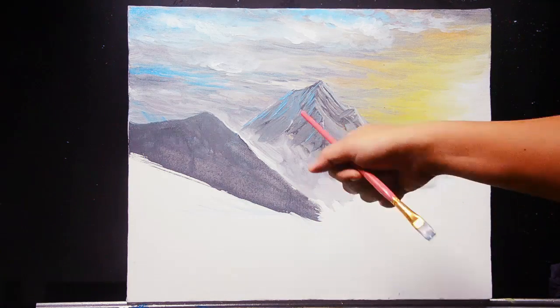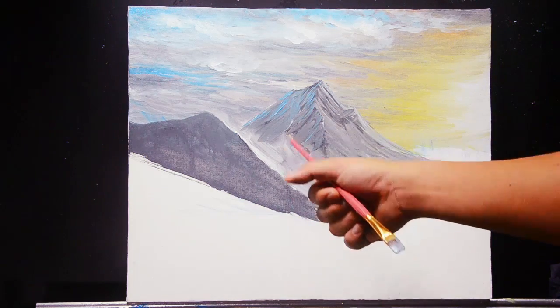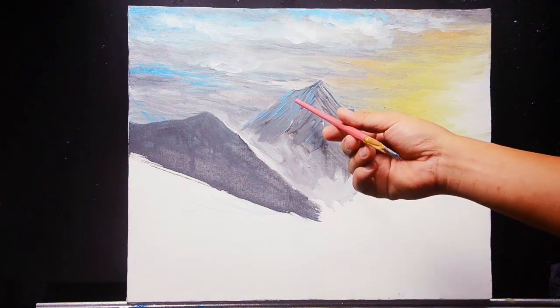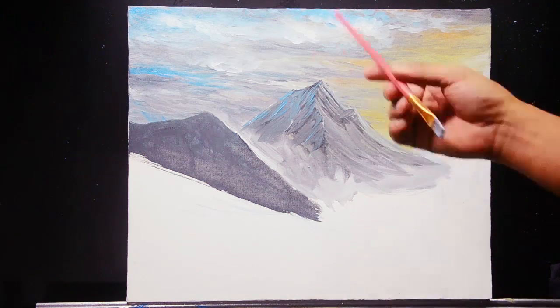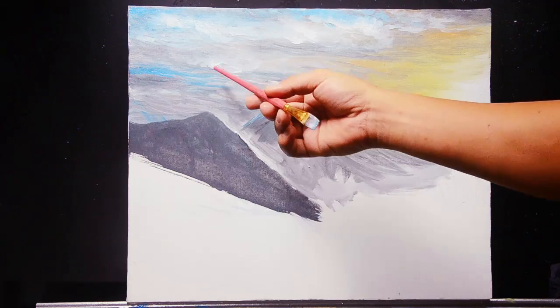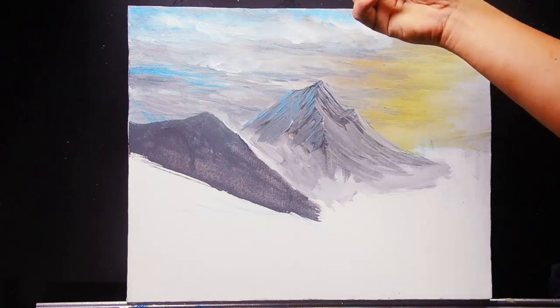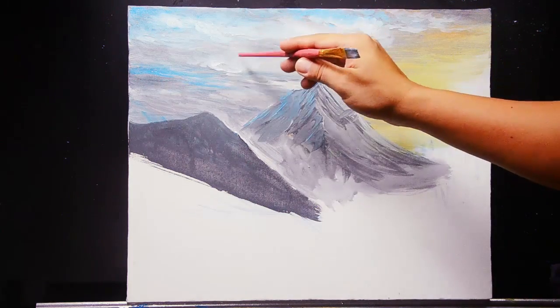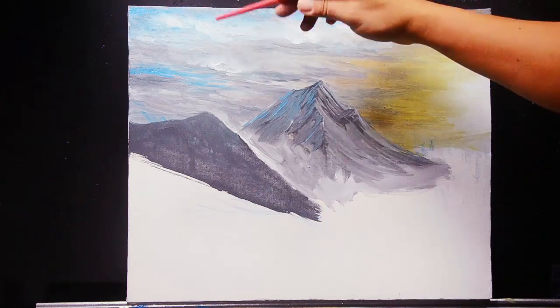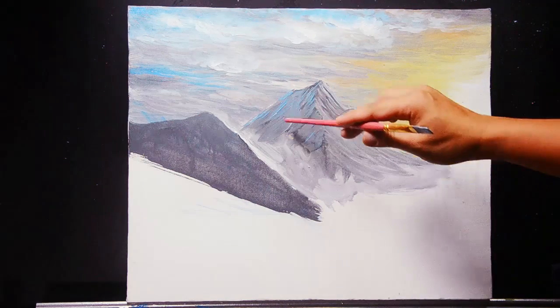I use the blue color to this area because there is a small amount of highlights coming from the clouds, that are the highlights of these clouds here are reflected to this side of this mountain.